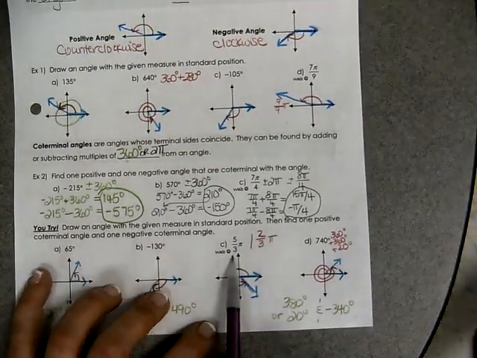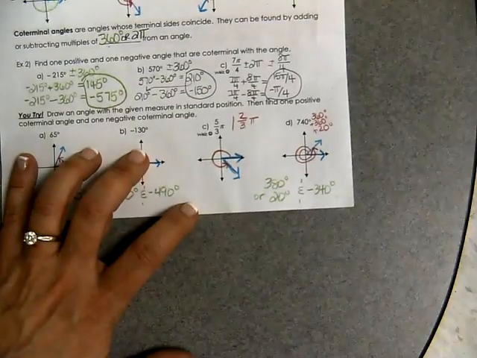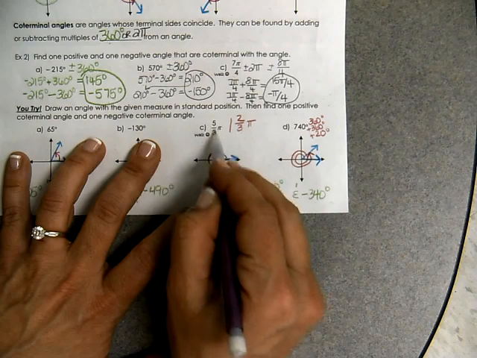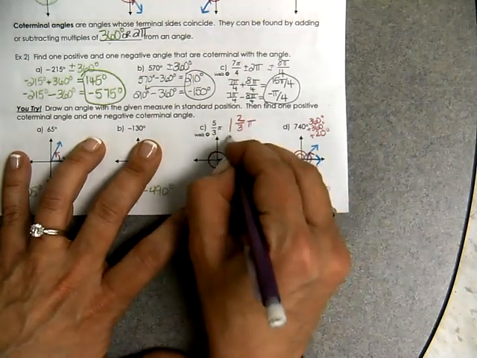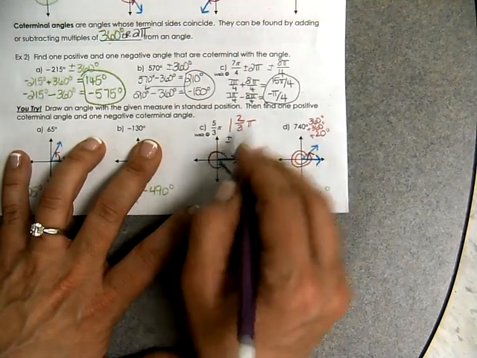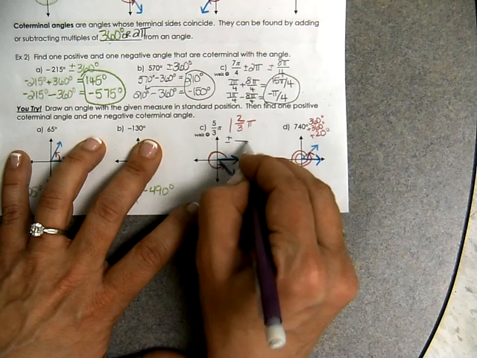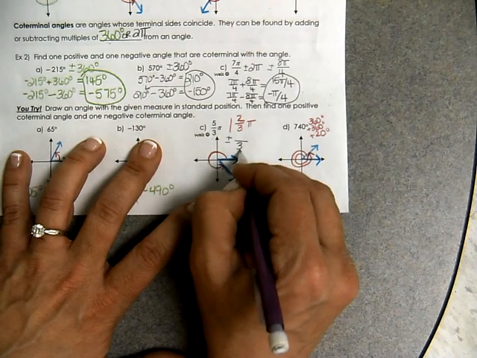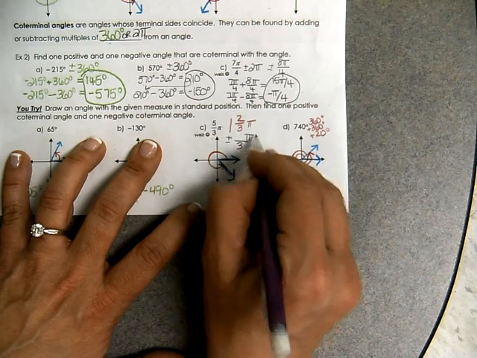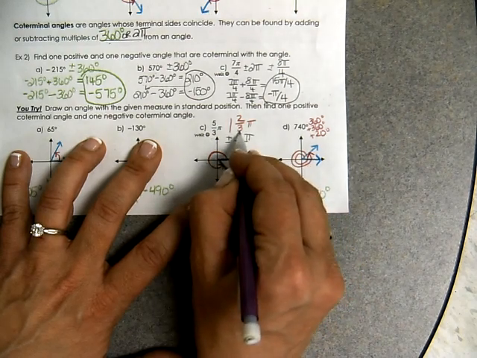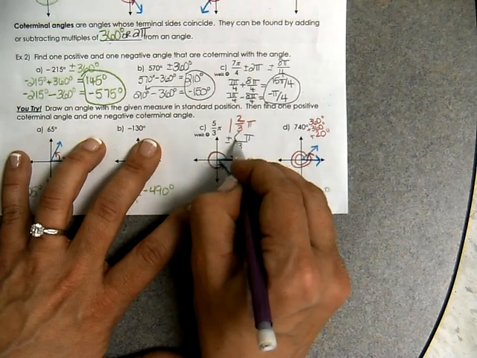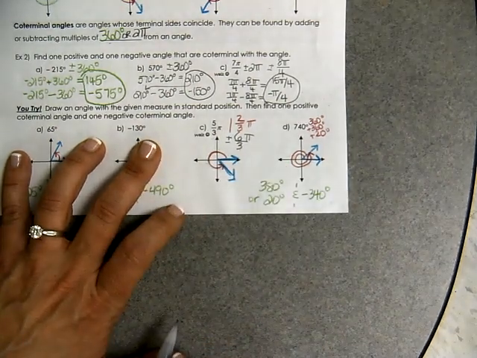So then what would we add down here in letter C? If we wanted to deal with this 5/3, if I wanted to add and subtract 2 pi, we would want something over 3, wouldn't we? So how many thirds is 2 pi? We just multiply by 2, and that's 6 pi thirds.